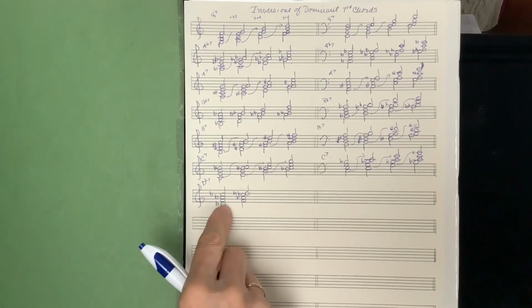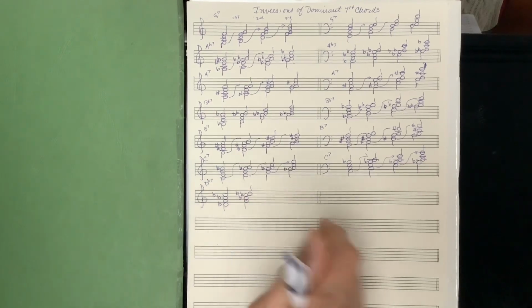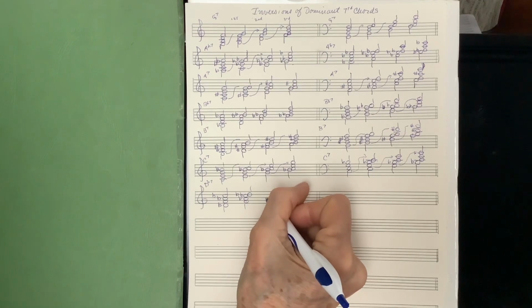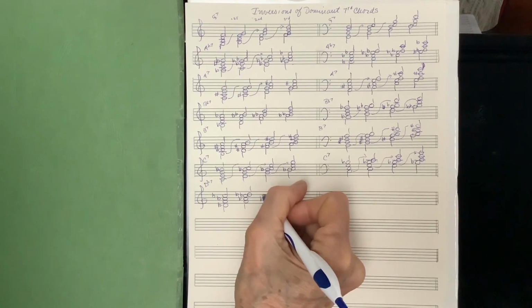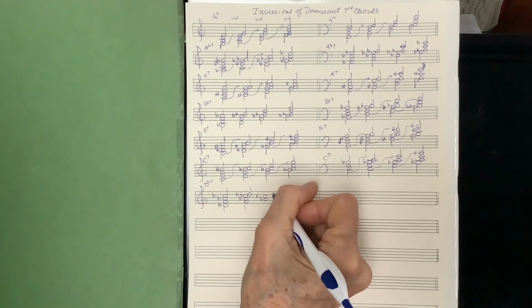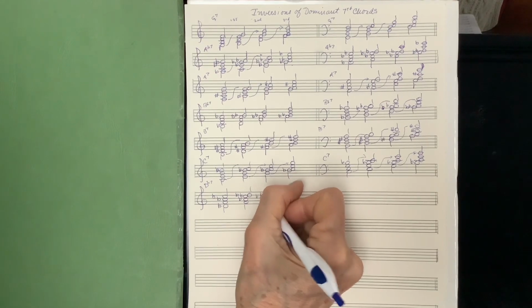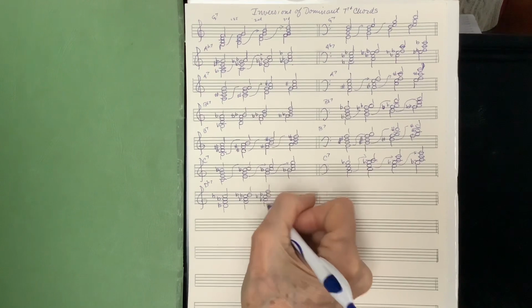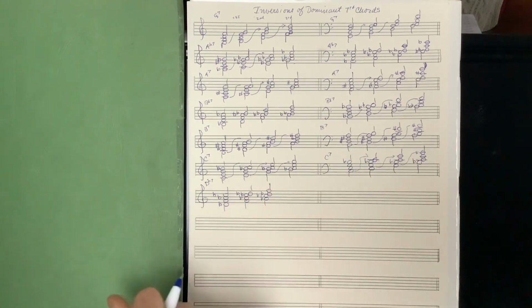Okay, D flat down here, swings up to the top here for the next inversion. Second inversion has the A flat, the fifth, on the bottom, A flat, then C flat, and then the root, D flat, and the third, F. Let's put our lines on there, and there's your second inversion, D flat 7th chord.